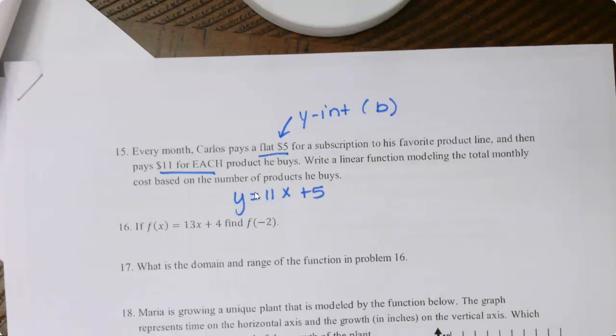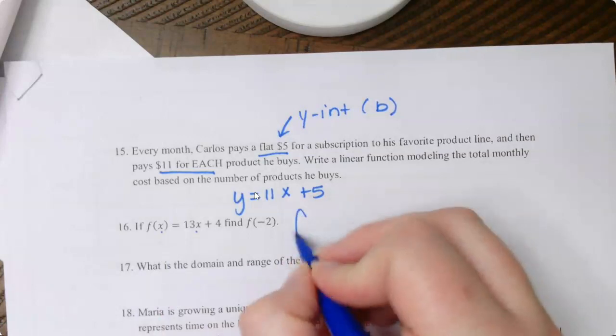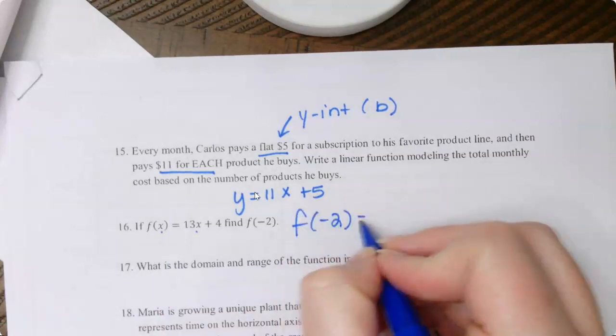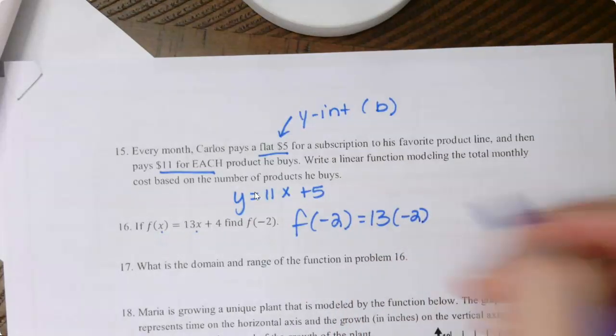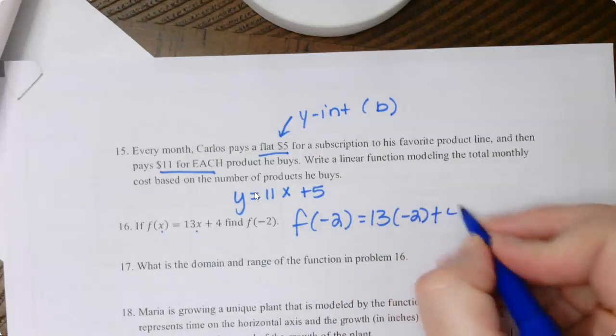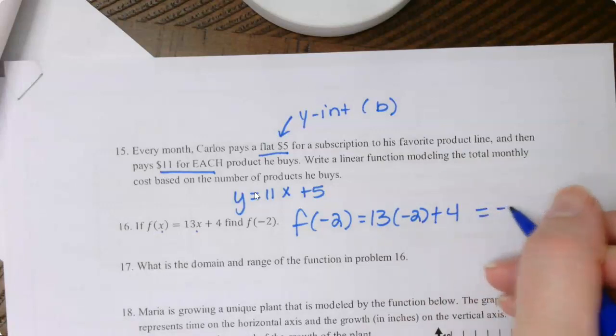Question 16. If f of x equals 13x plus 4, find f of negative 2. So we're just going to plug in a negative 2 for x. So f of negative 2 equals 13 times negative 2 plus 4. So that's going to be negative 26 plus 4, which gives us negative 22.